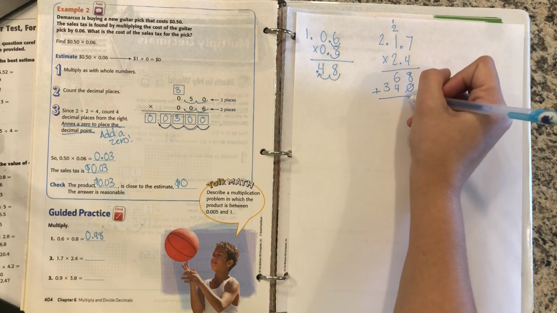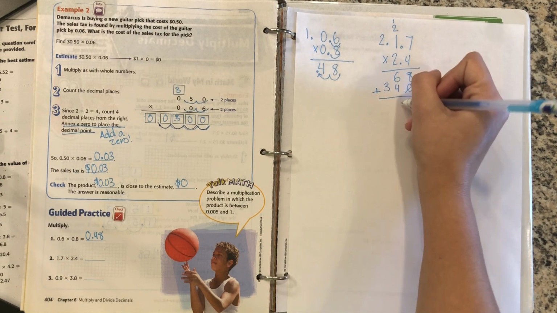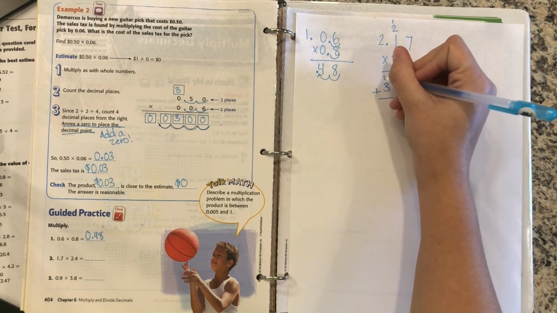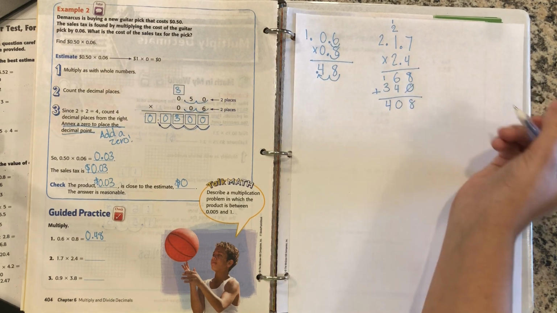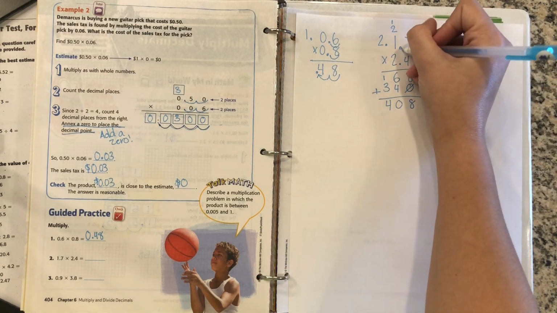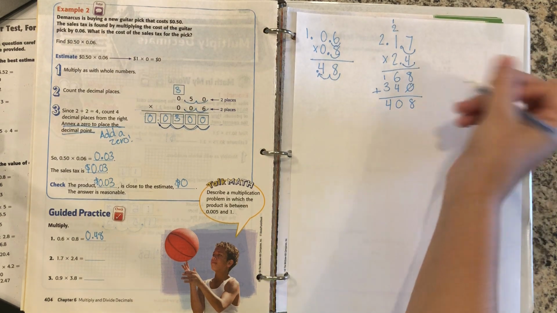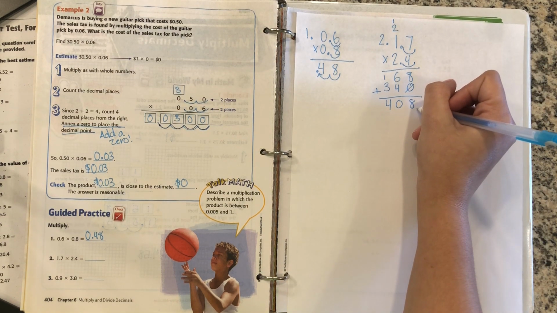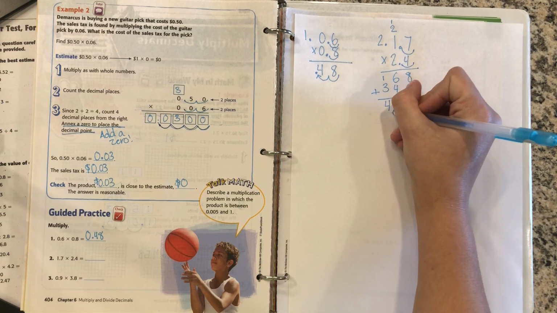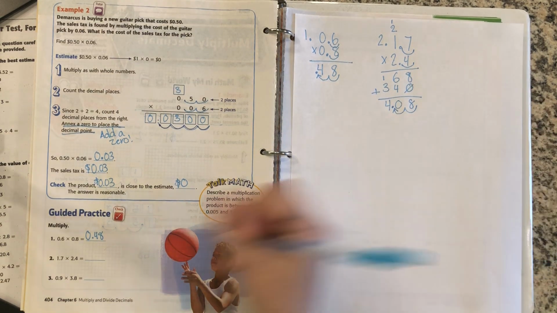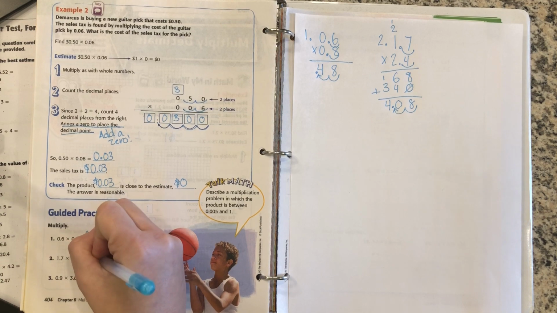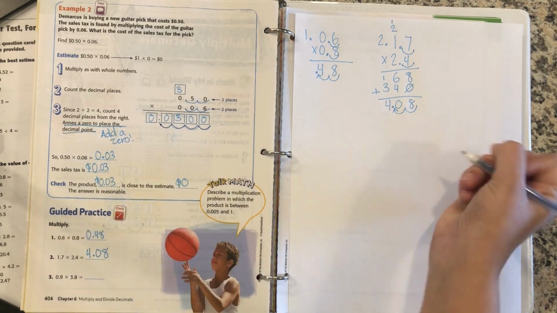And I add 8 plus 0 is 8, 6 plus 4 is 10, and 1 plus 3 is 4. And I count my decimal places, 1, 2. So I know I need to move 2 decimal places from the right to the left. 1, 2. So that means that my product is 4 and 8 hundredths.